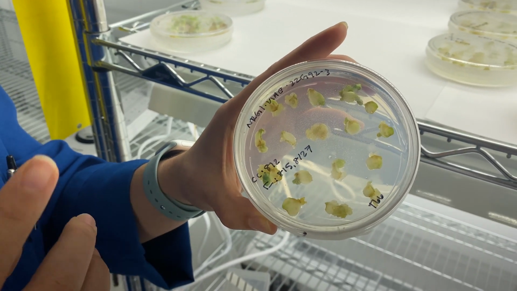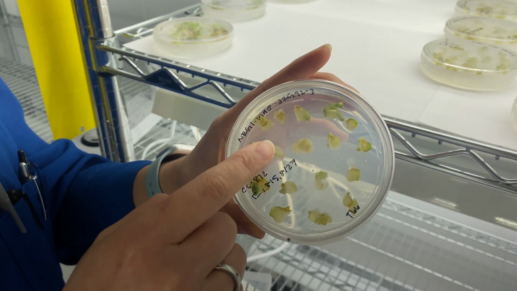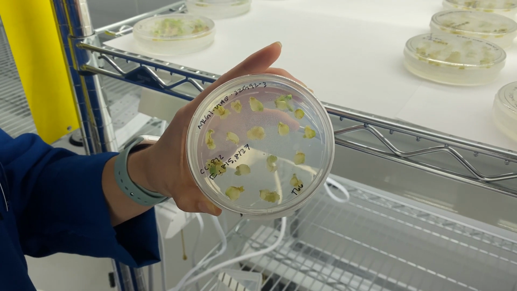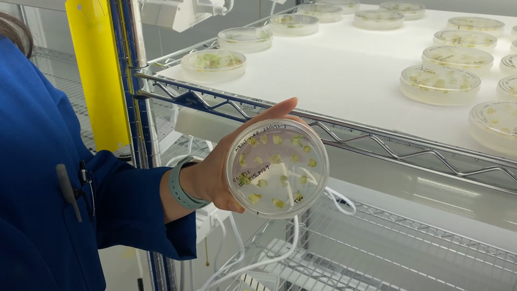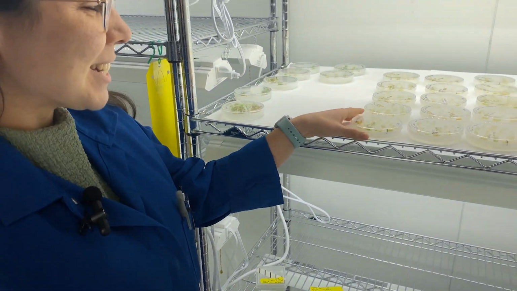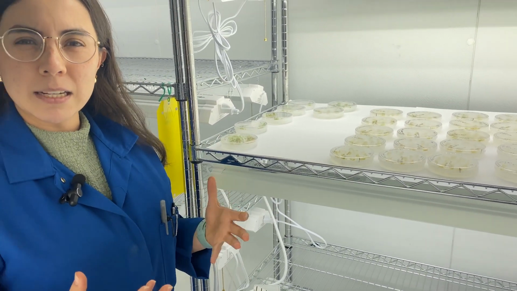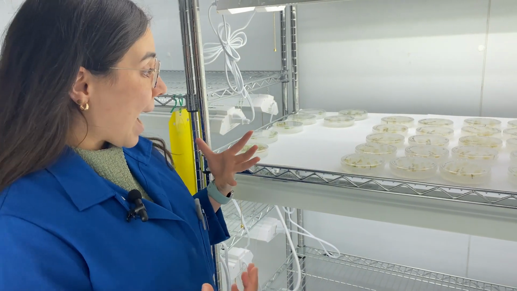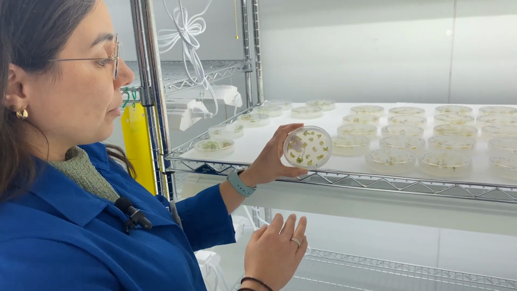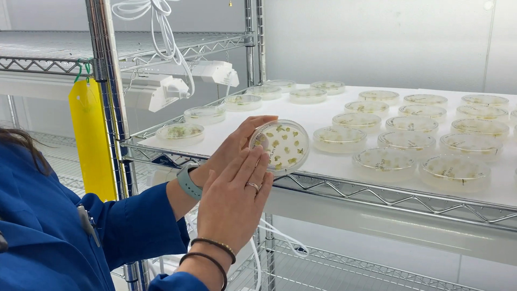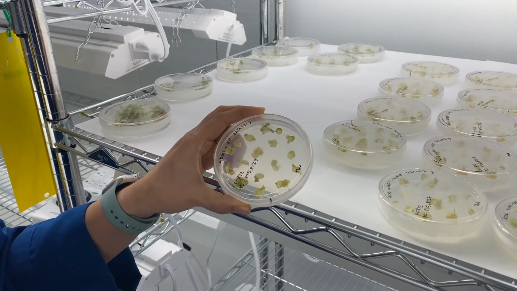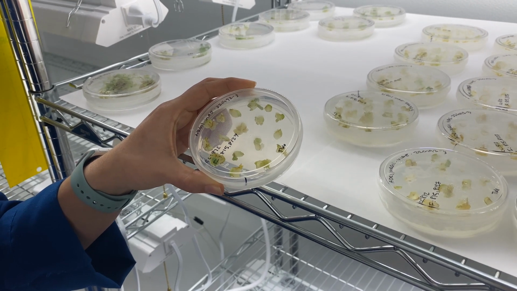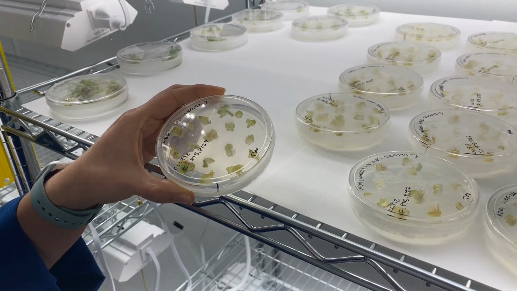So there's hormones in the media that cause that baby leaf to start to divide, and it creates an undifferentiated mass of tissue. Maybe this is not the best way to think about it, but you can think about it as like a little tumor. It's just like a clump of cells. And so once we have this clump of cells, which we call a callus, we can then put it on different types of plates that have different ratios of hormones that lead to things like the creation of leaves.